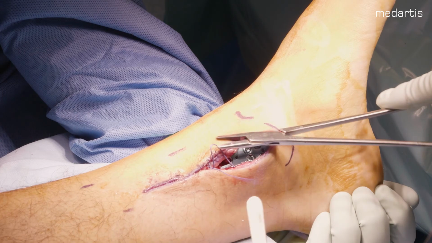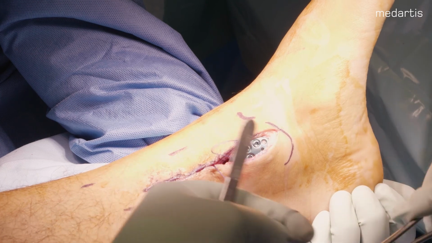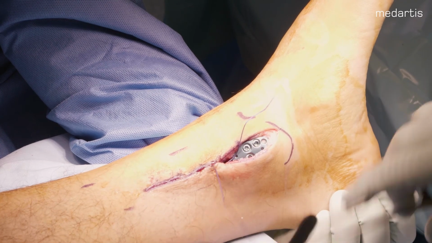Closure. Closure is performed in layers with Vicryl and Prolene.